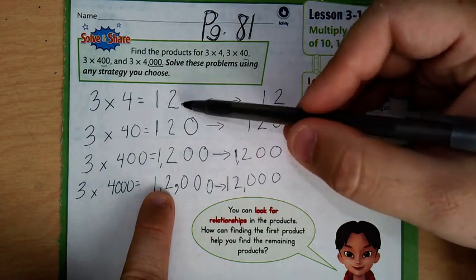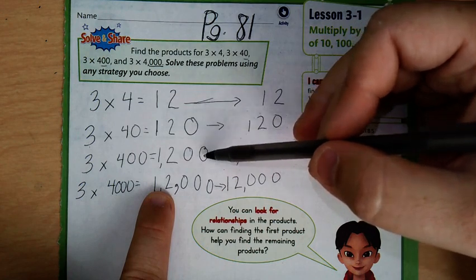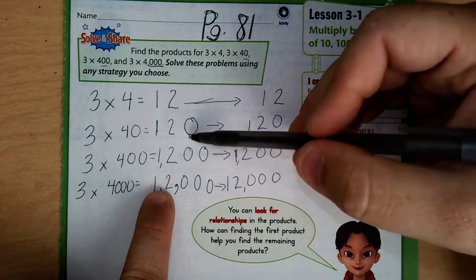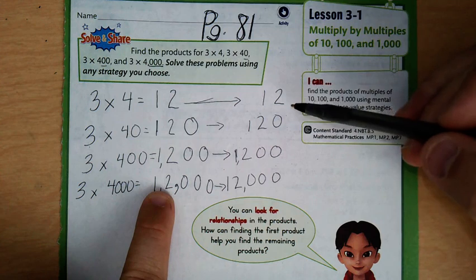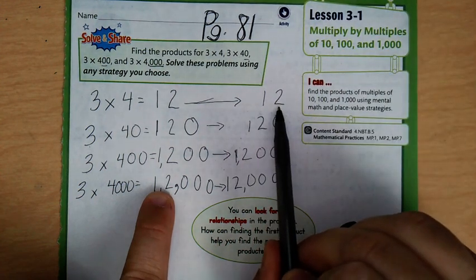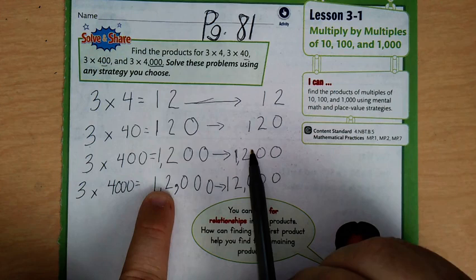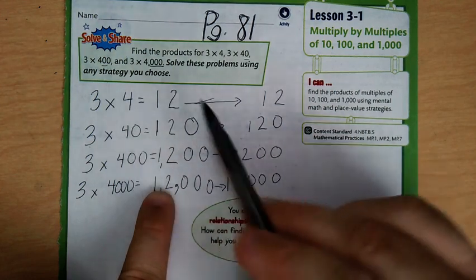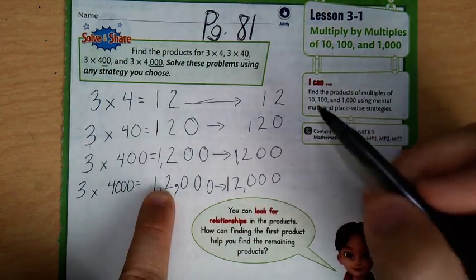Well, I had 12, 120, 1,200, 12,000. They just keep adding another 0 every time. My 12 stayed the same. It just moves over a place value every time we add zeros. And here's the big kicker. You ready for this? Here it is.